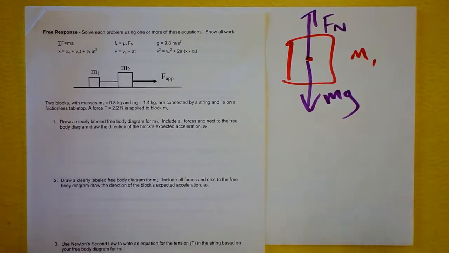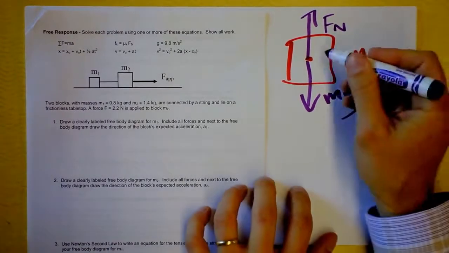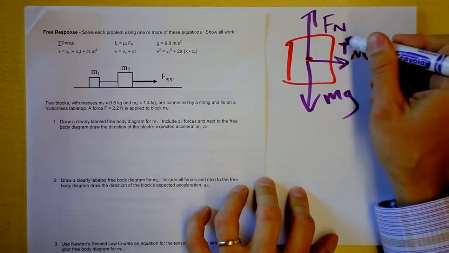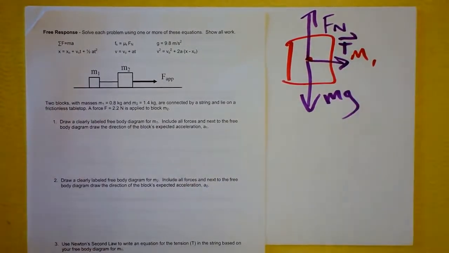Great. There's something else acting on M1. Tension. Tension, which way? To the right. Tension to the right. And we don't know how big tension is, and so I'm just going to label it as a capital T. That's our free body diagram for M1. We're done. So some people wanted to put leftward forces on M1.